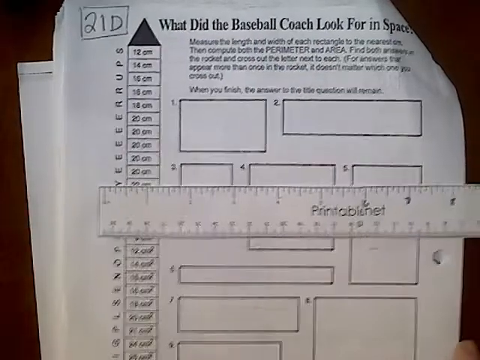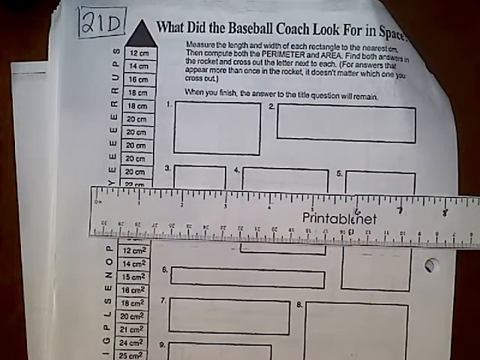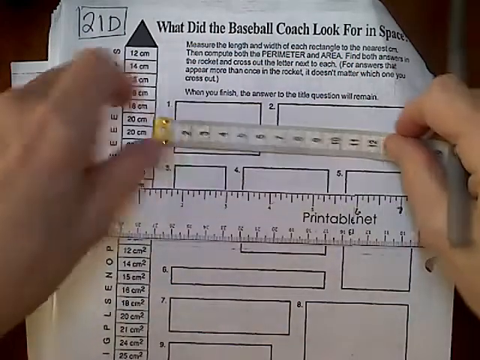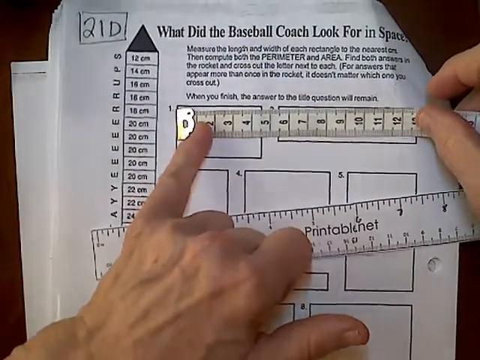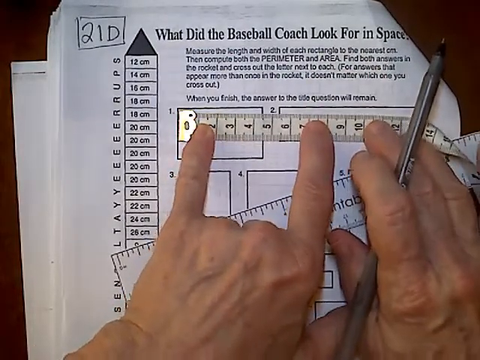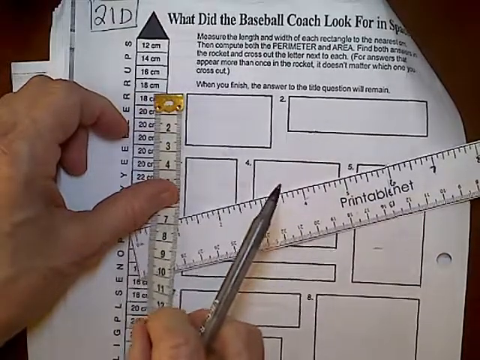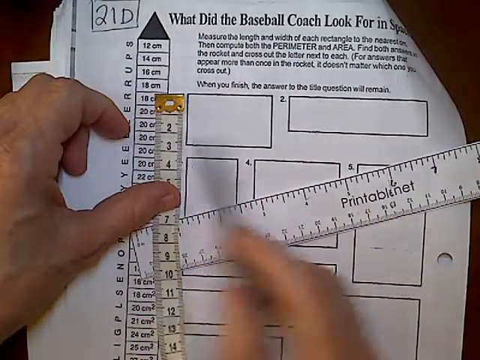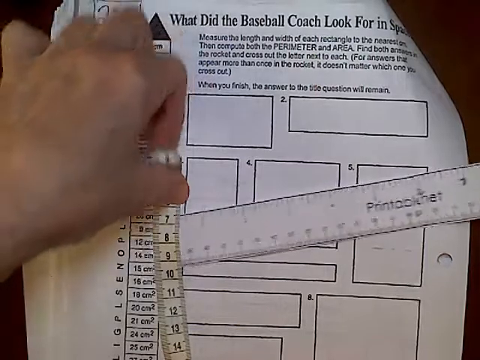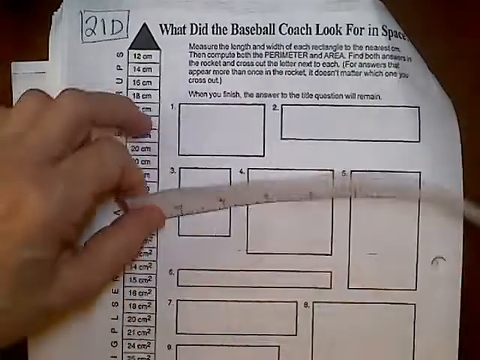Now, I want to show you, when I made this worksheet, it sort of zoomed on the copy machine. It made it actually bigger. So if I were to use a regular ruler, it comes out to like 4.5 centimeters. And this comes out to be 2.5. So that is why I had to make a ruler that would fit all of these worksheets that we're doing. So let's see what happens.